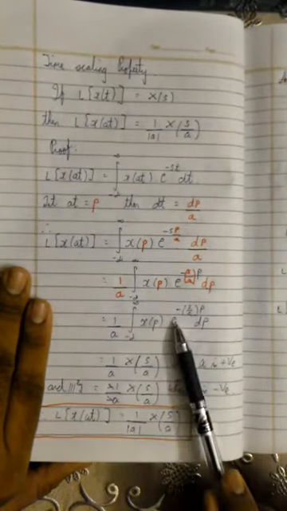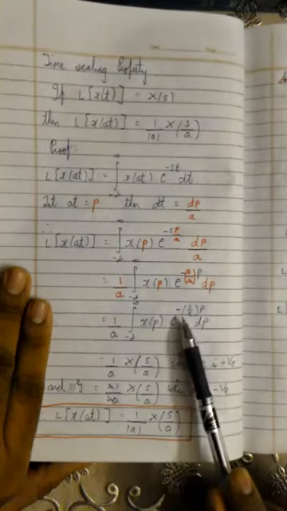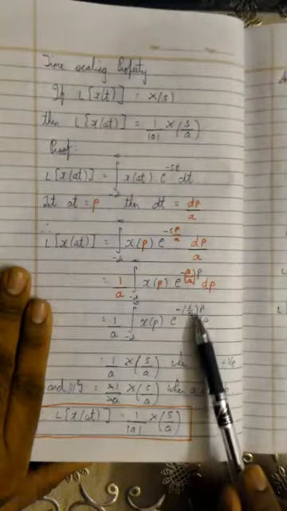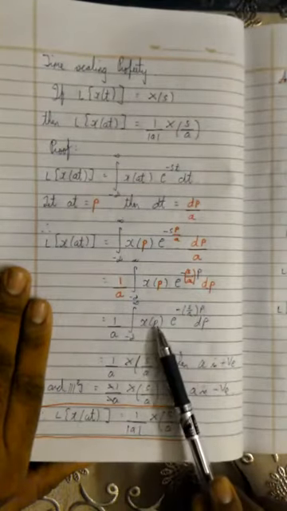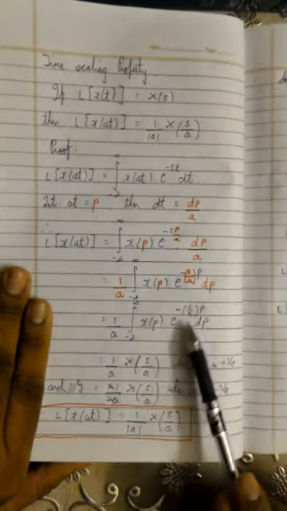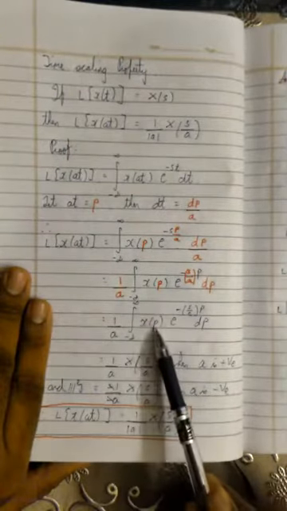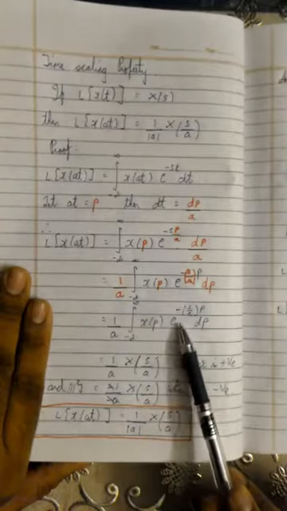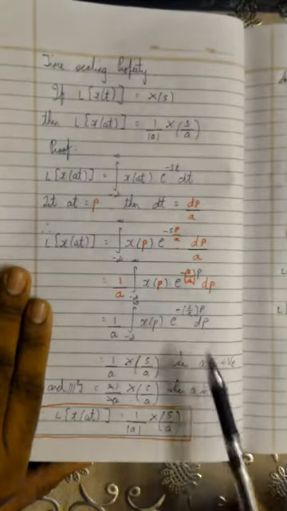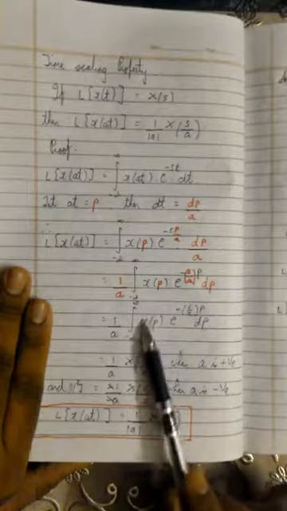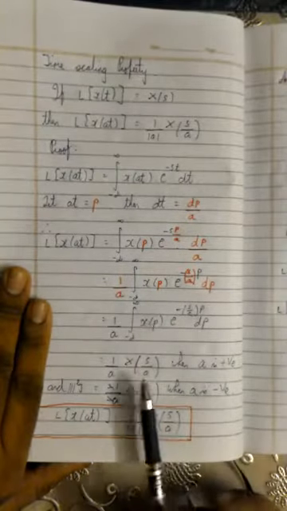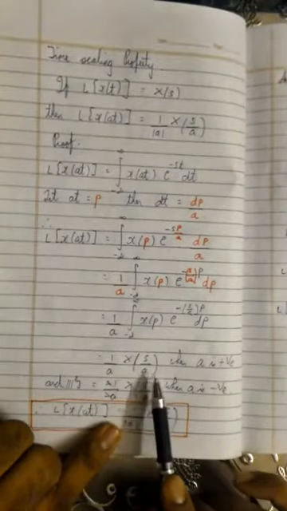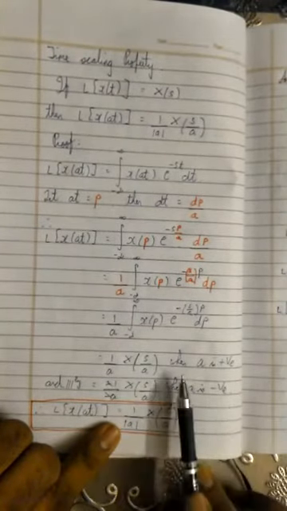Here you would normally get e raised to minus sp, but it is now changed to e raised to minus s by a into p. As far as mathematics is concerned, p is nothing but another variable like t. So this is a Laplace transform of the function at s by a. So it becomes 1 by a into X of s by a. This is when a is positive.